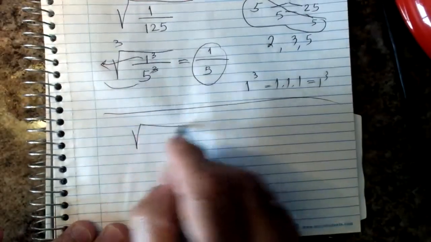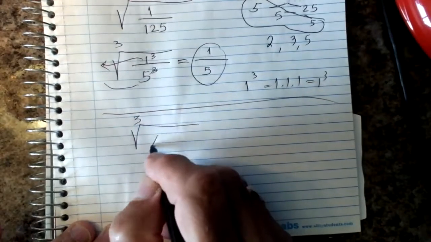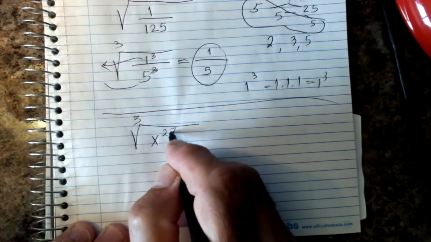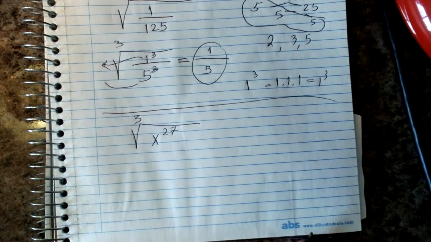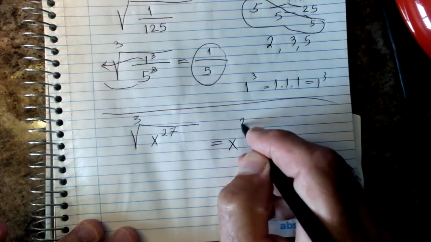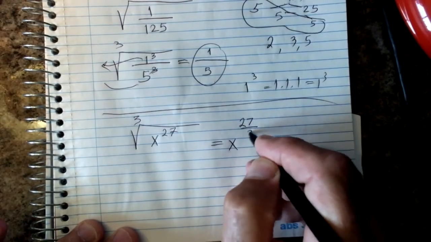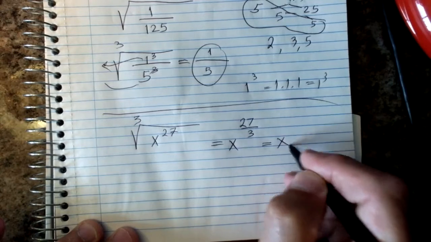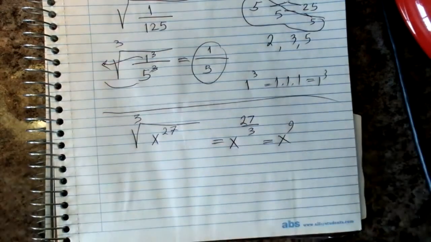How about this one? You could write it as 27 divided by 3. 3 goes into 27 9 times.